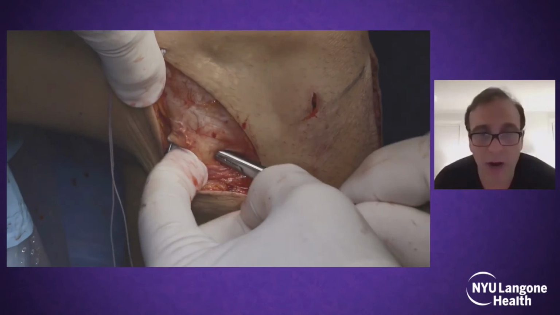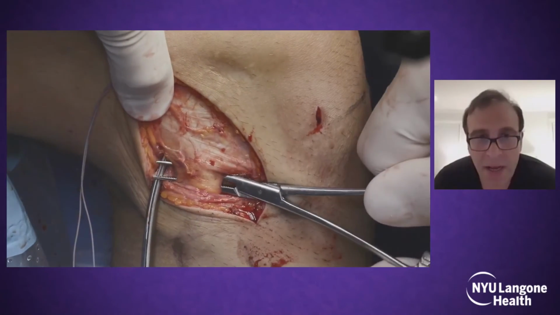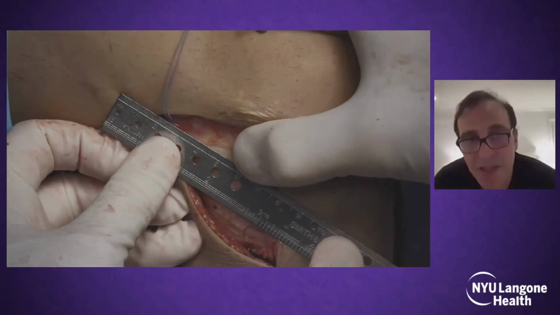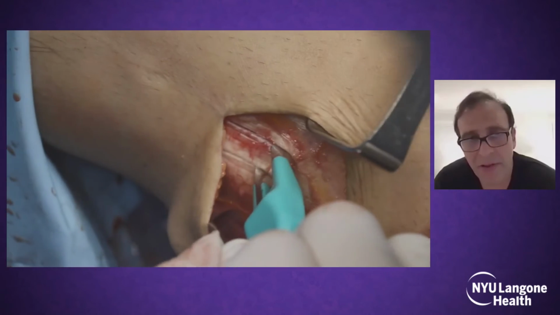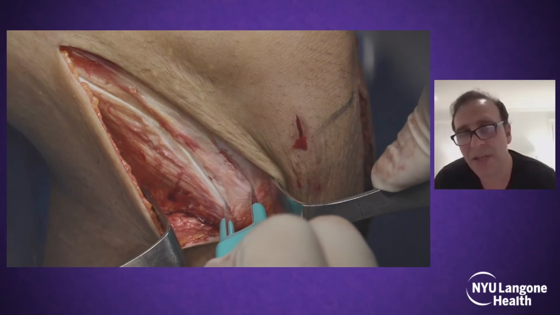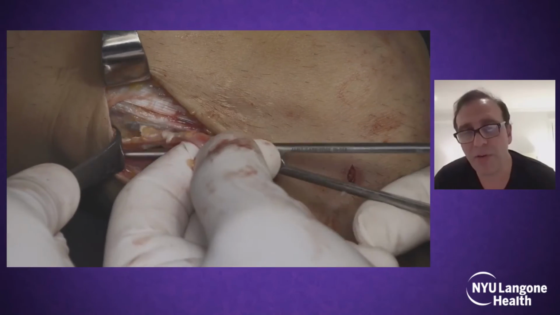I wanted to show it. I think it's important that everyone that's watching this learn how to do this. It's easy. It's not hard. There's a learning curve like it is with anything else, but it's something that's fairly reasonable.